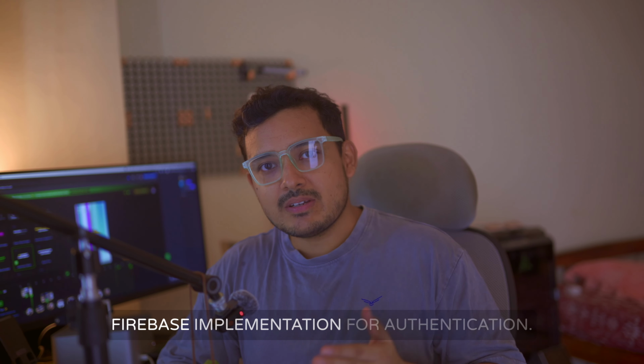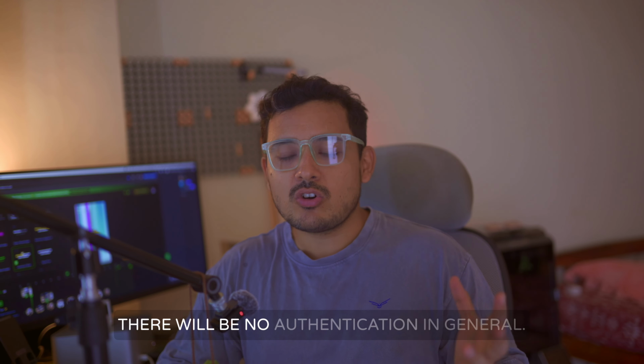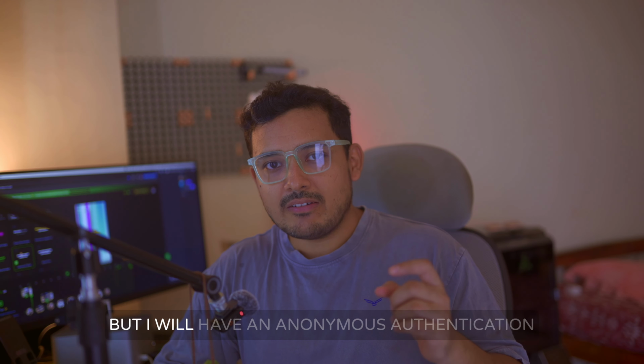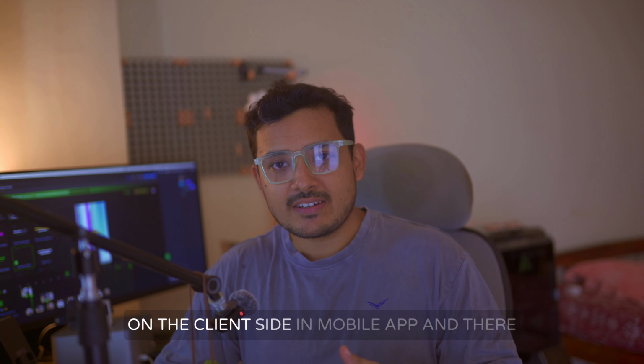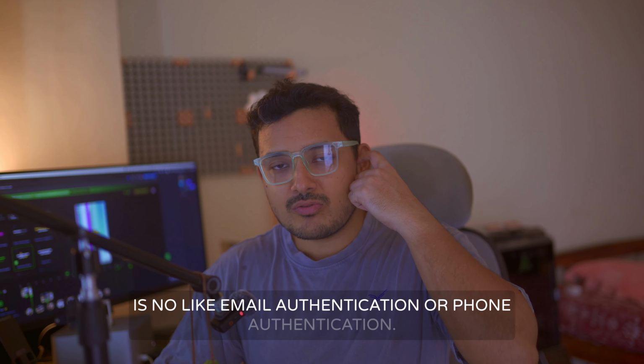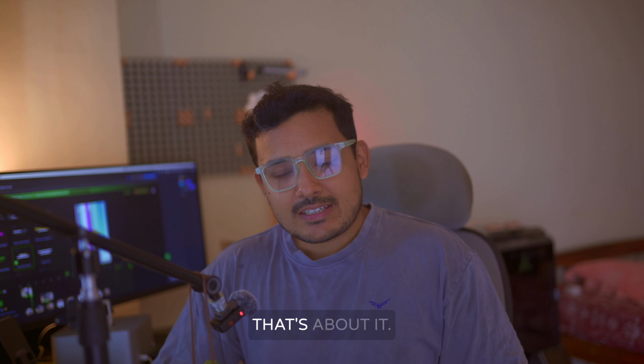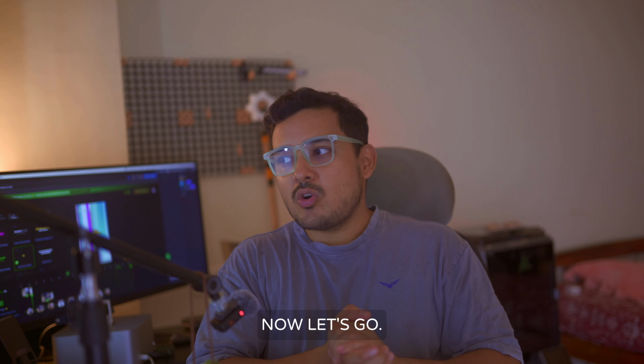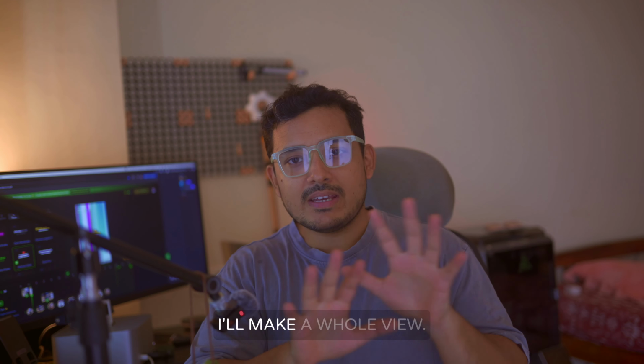So basically Firebase implementation for authentication. There will be no authentication in general. I will have an anonymous authentication on the client side in the mobile app, and there is no email authentication or phone authentication. So yeah, that's about it. That's the plan. Now let's go. I'll open Excalidraw. I'll make a whole view.